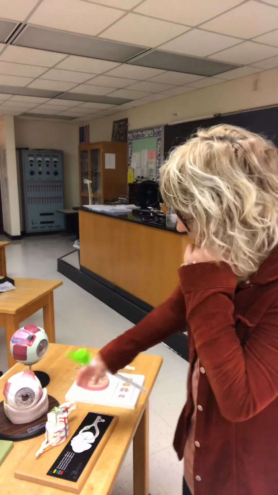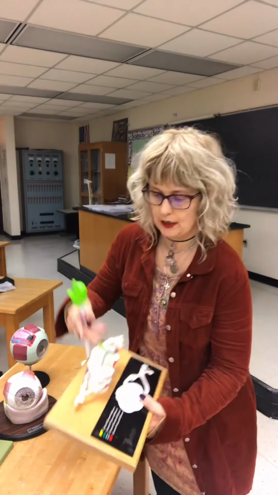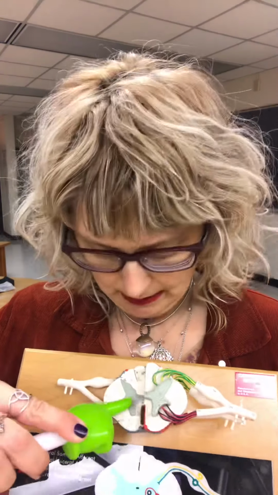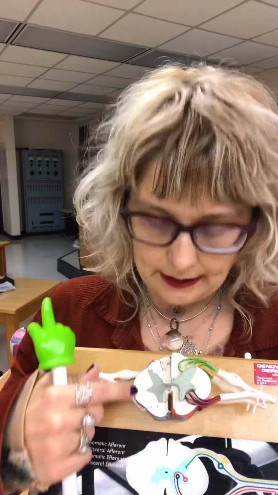I'm going to start first with the spinal cord and the model that we have here. What we have here is a model of the spinal cord, seen in gray. That's the gray matter, okay? And the gray matter represents unmyelinated axons, so make sure you remember that. Unmyelinated axons travel slower. There's no saltatory conduction because there's no myelin sheath. And then the white matter surrounds that spinal cord.